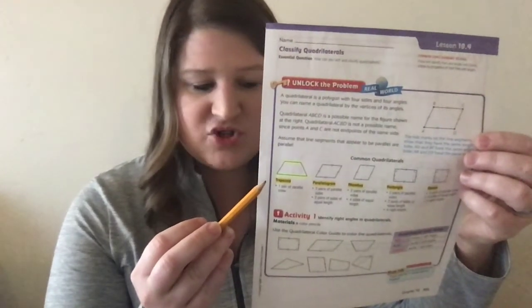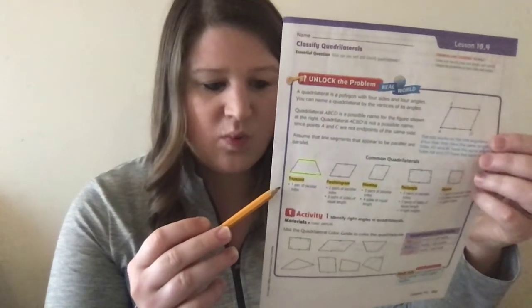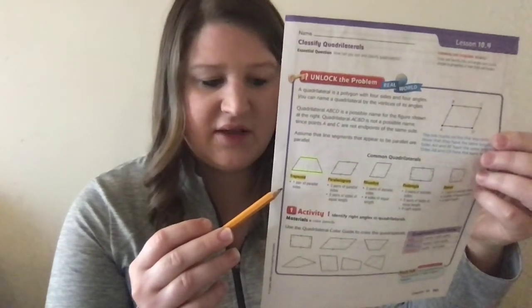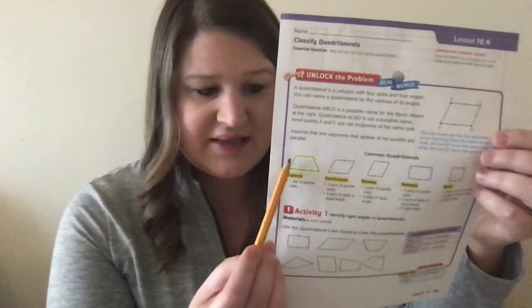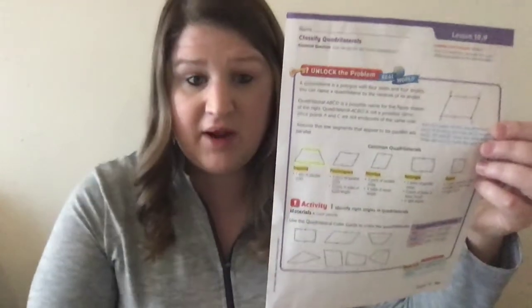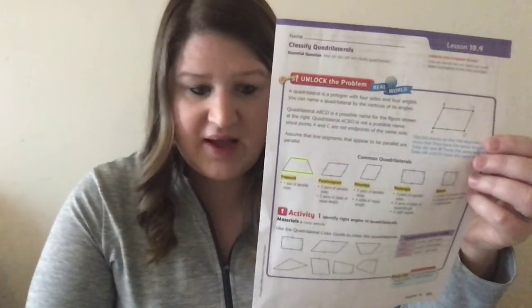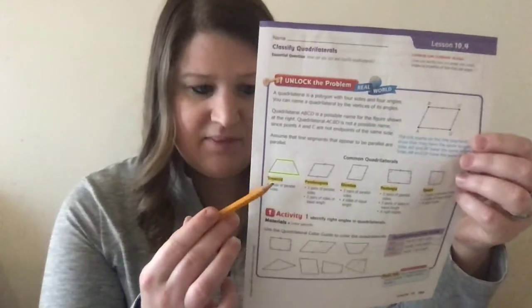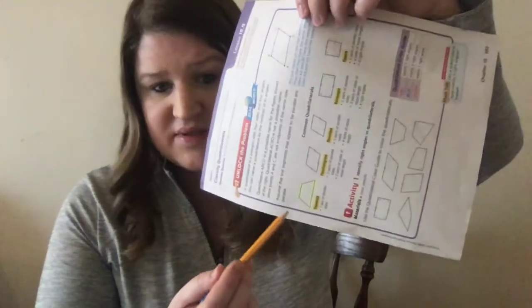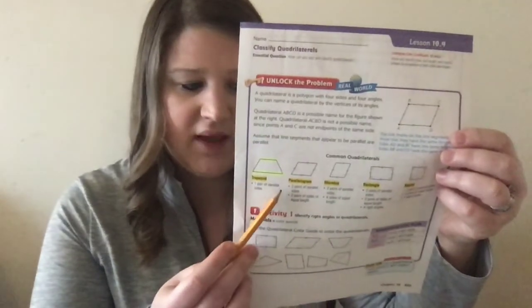The first one is a trapezoid, and I've highlighted something on here. A trapezoid has one pair of parallel sides. So you'll see this top line and this bottom line that I've highlighted are parallel to each other. A trapezoid only has one pair of parallel lines. So it's the top and the bottom, but remember, you can always change your shape. So if I turn it, the sides are parallel, but it's still a trapezoid because there's only one pair of parallel lines.